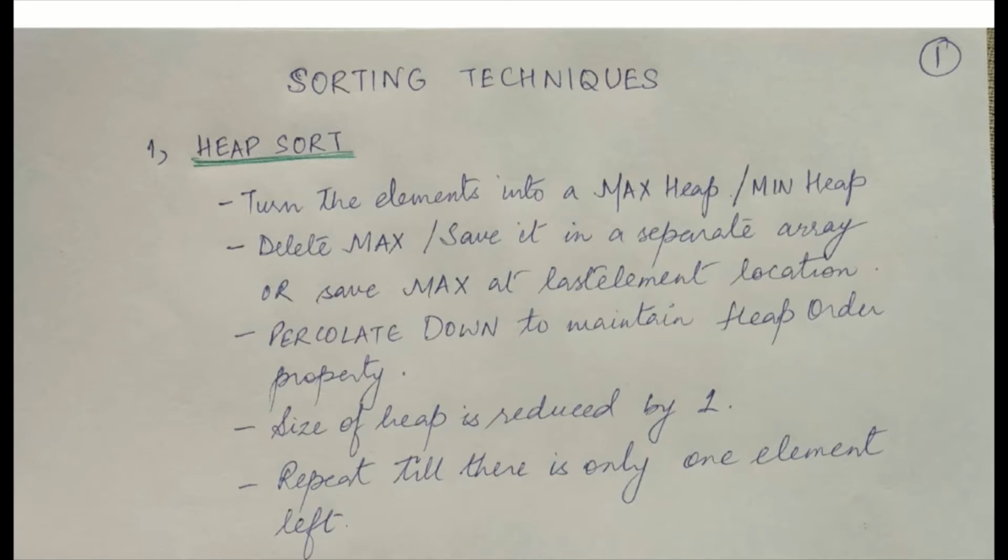If it's a max heap, the maximum element is going to be at the root, and if it's a min heap, the minimum element of the list is going to be at the root. So if you want to sort in ascending or descending order, you can take a heap.